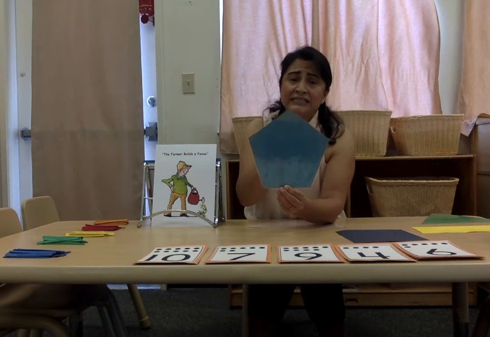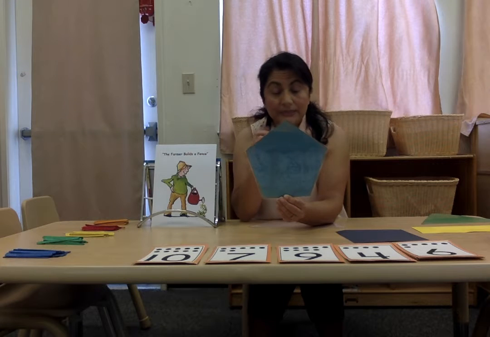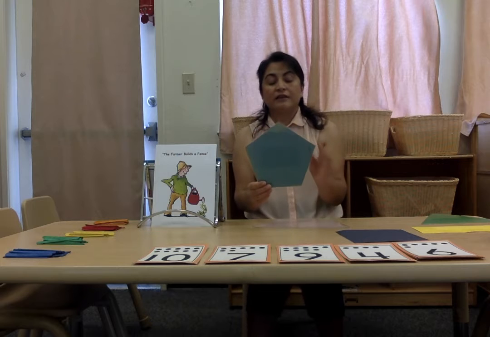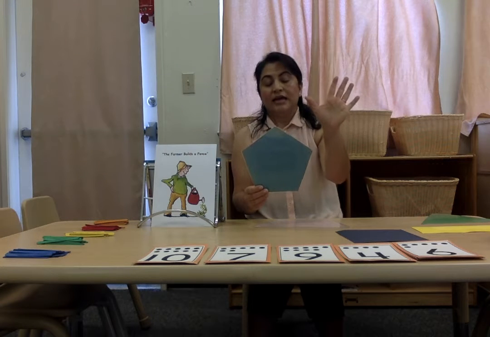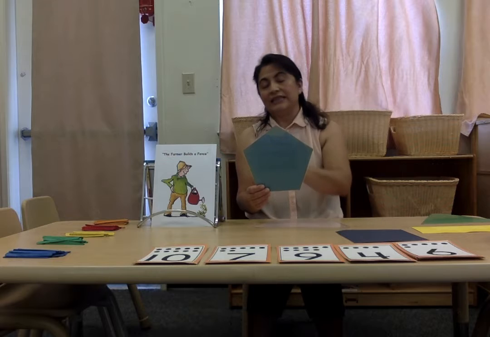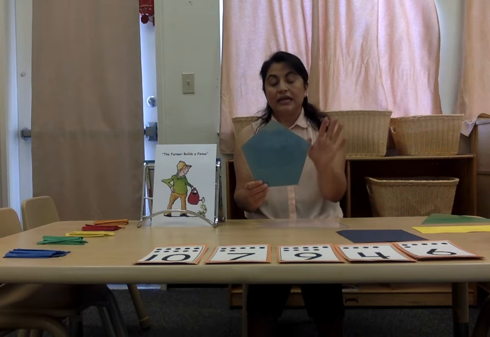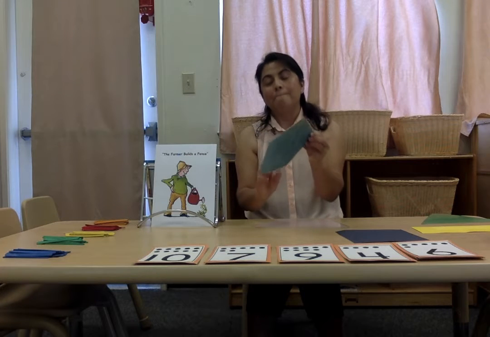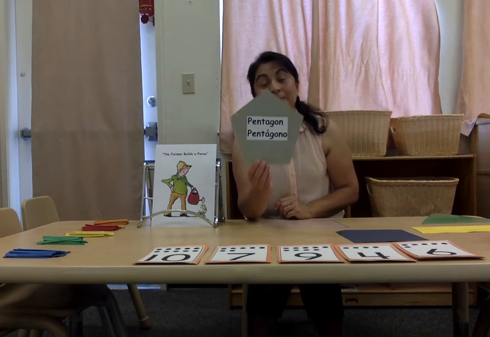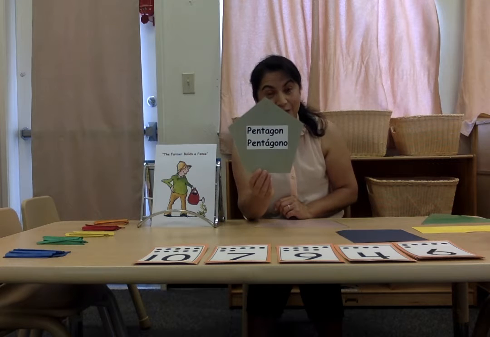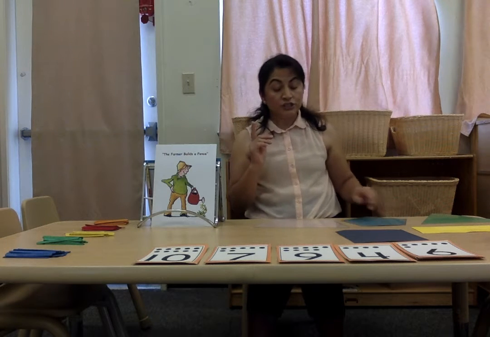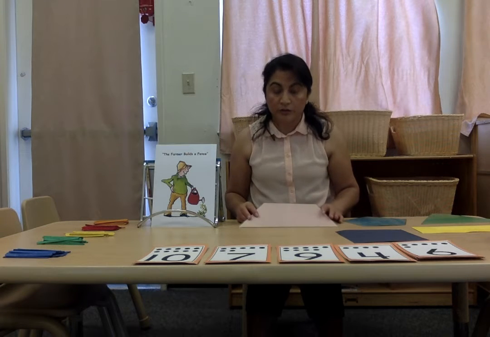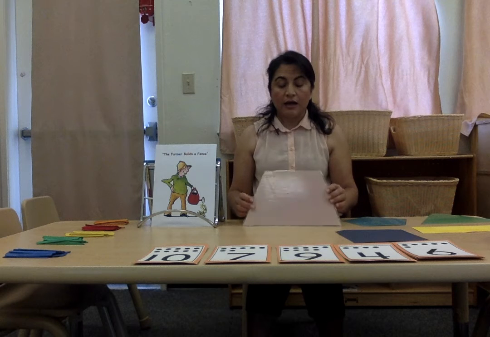Are the sides the same size? Yes, they are. So if this shape has 5 sides and 5 corners, the same size, it is a, do you remember? Pentagon. Pentágono en español.